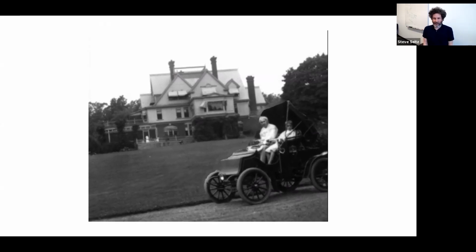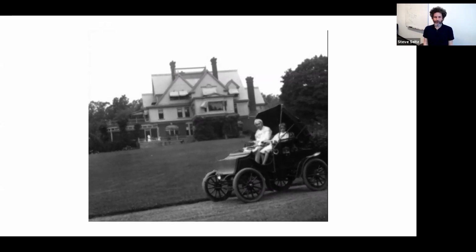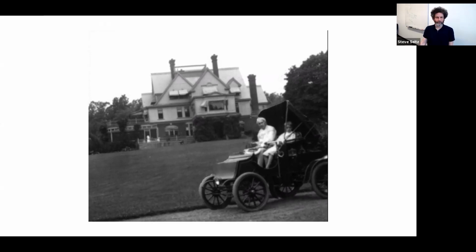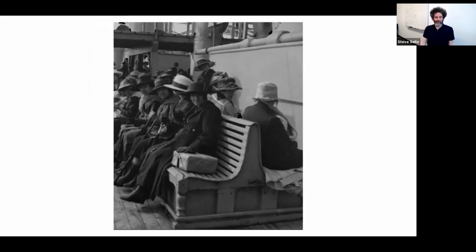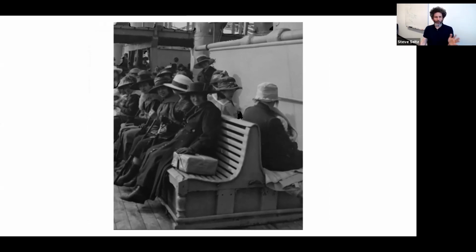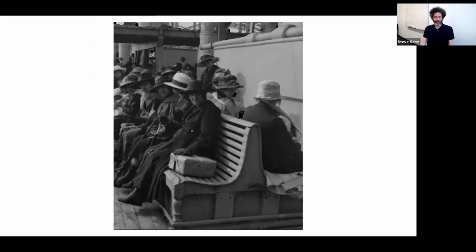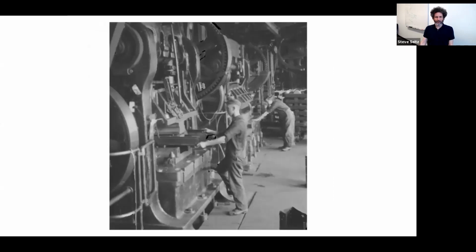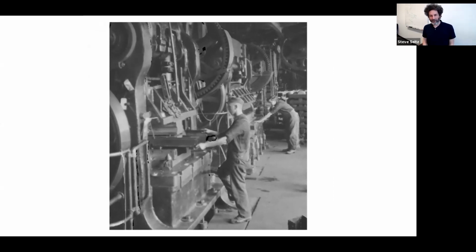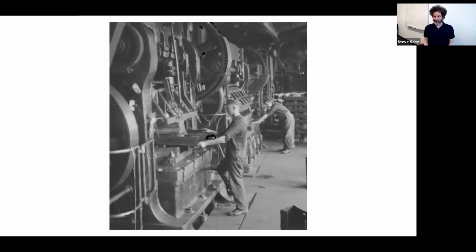This is, I think, another Thomas Edison photo from his house. These are women on a boat going to meet their husbands after the war. This is, I believe, a car factory. I think it's Ford.